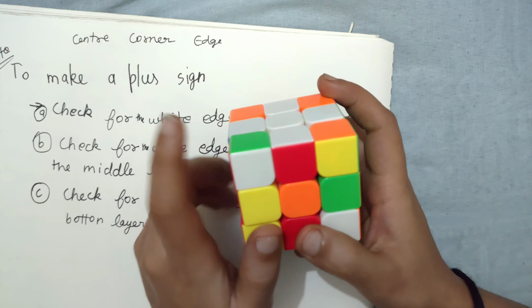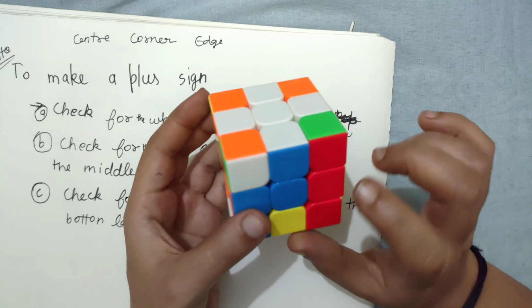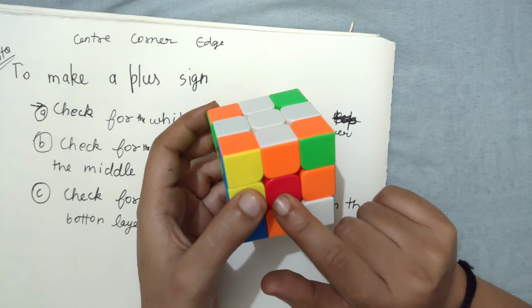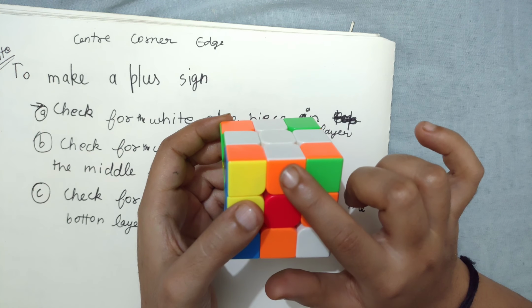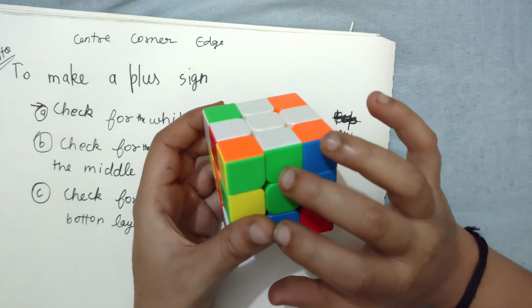It is not aligned. It's the orange center and red edge piece. It is the blue center, blue edge piece, that is correct, nice. It is the red center and orange edge piece. We don't want such miscoordination, we want the same color.